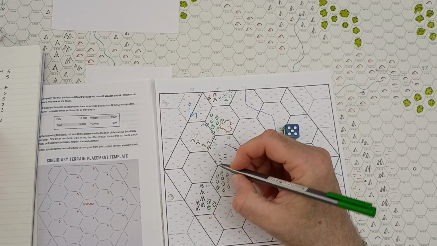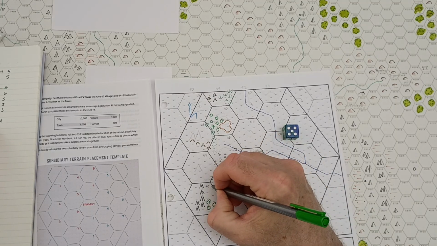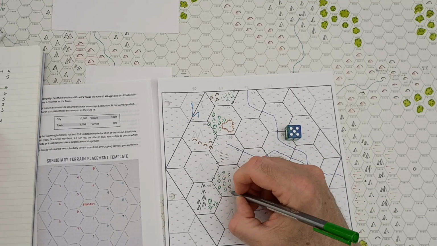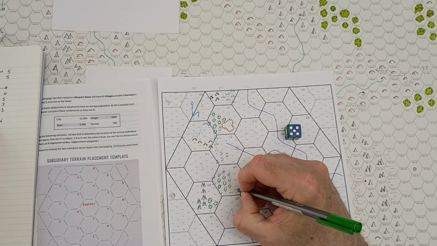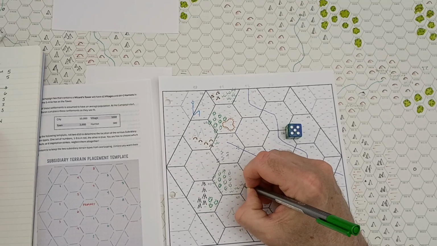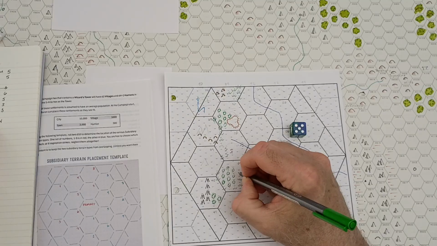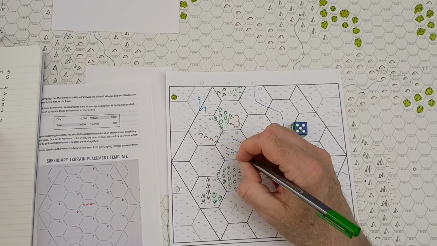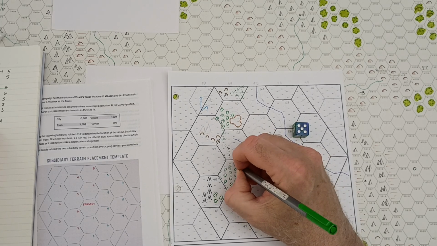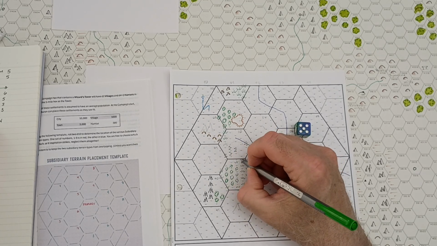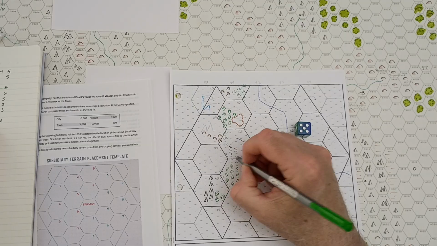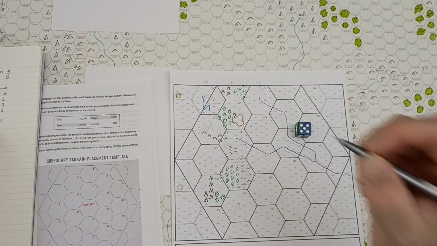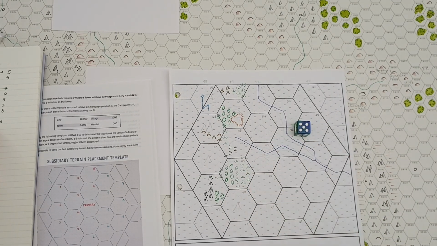And then the rest is all grass. Okay. Yeah, that looks good.